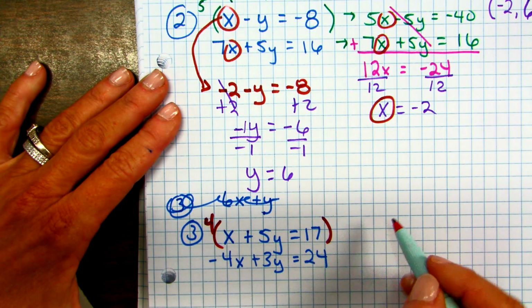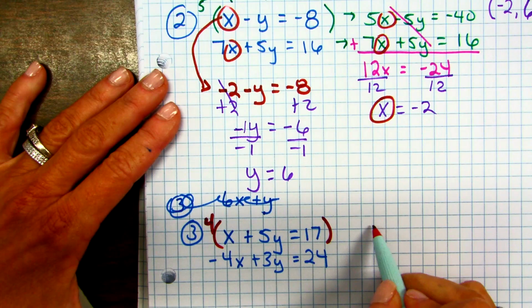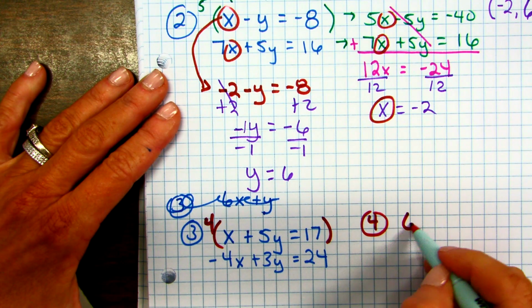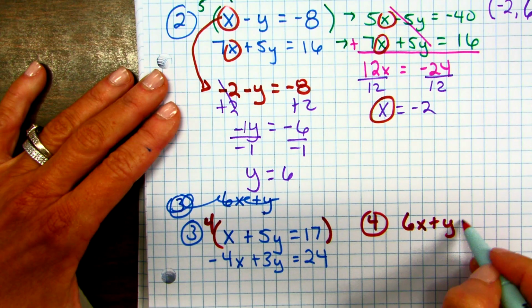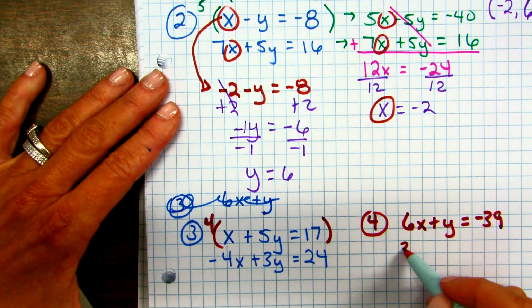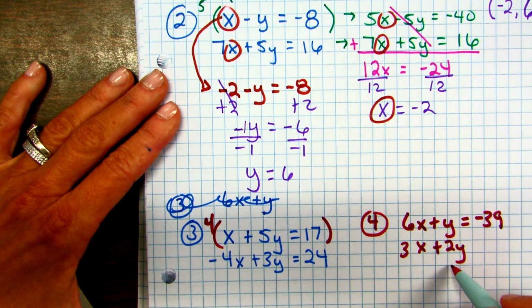Now, don't work on it yet. Leave the space if you want to. Let's look at number 4. I'm setting them up with you first. Okay, so just stay with me for a second. And then I'll give you the answers as well, and you just show the work. So you should be copying down number 4 right now.